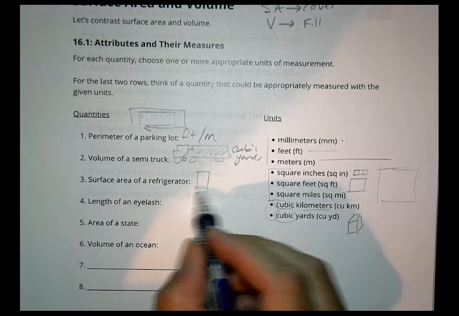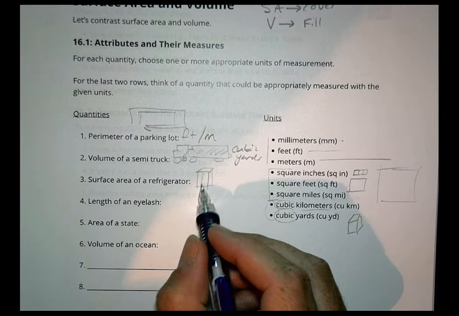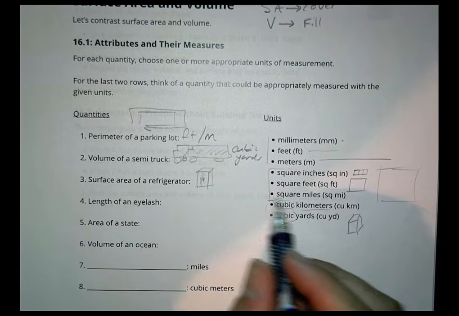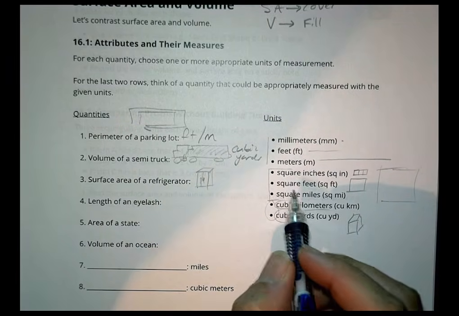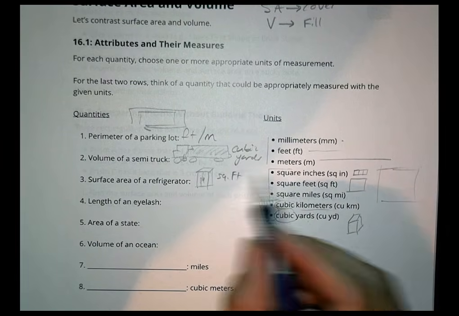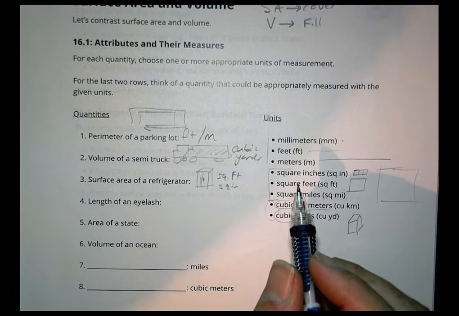The surface area of a refrigerator. Alright, so you have your refrigerator here. There's your nice door, ready to go. And again, for a refrigerator, surface area is going to be done with square things, so you probably could use square feet, or if you wanted to, you could use square inches. There would just be a lot more of them.